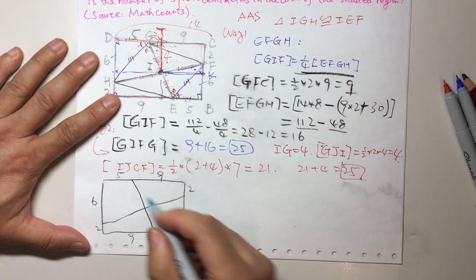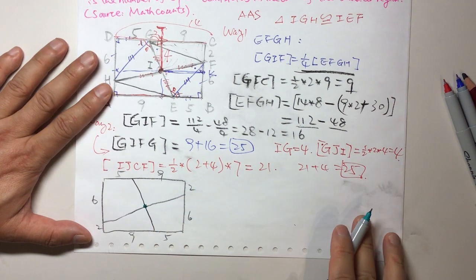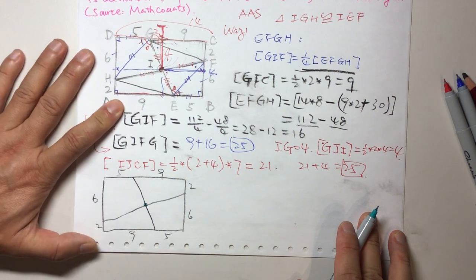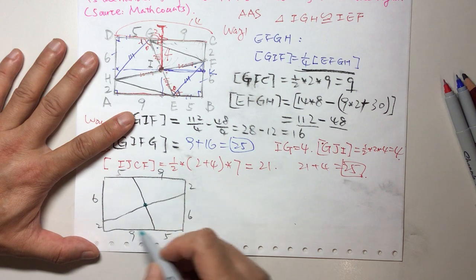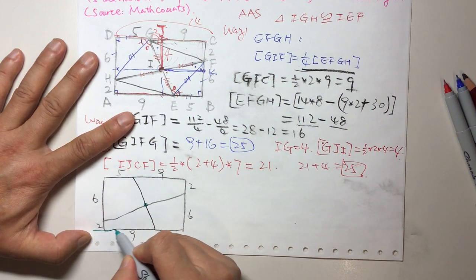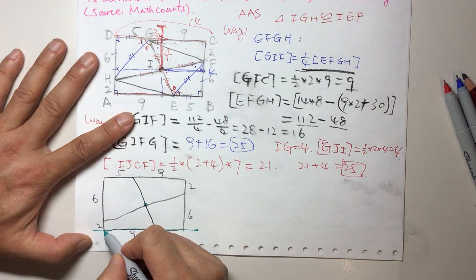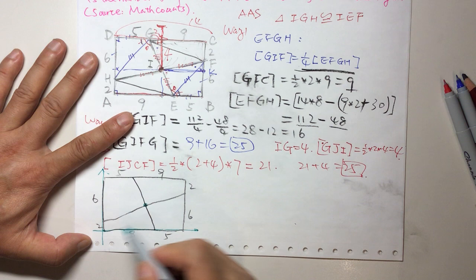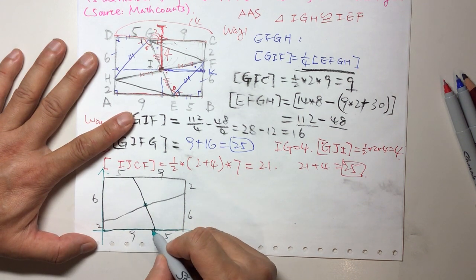I think we can easily think about using the shoelace theorem. We can use the shoelace theorem, of course, since we know the coordinate system at the beginning. We define the coordinate system here. This is the origin point, so we know the coordinate of this point.